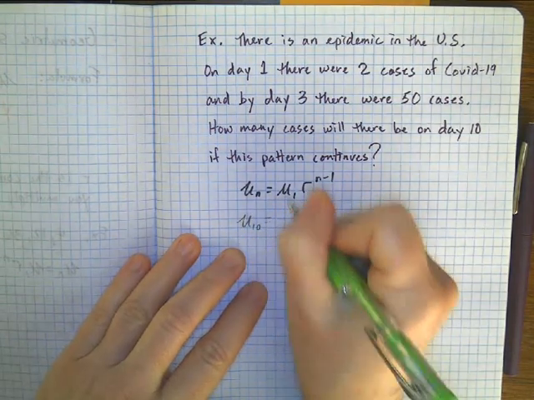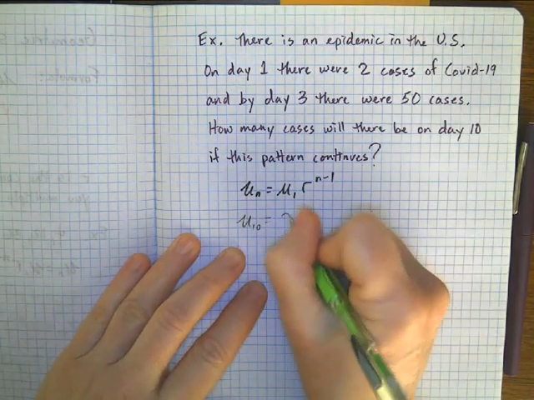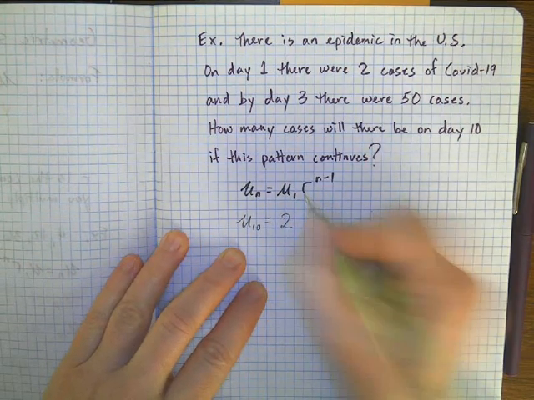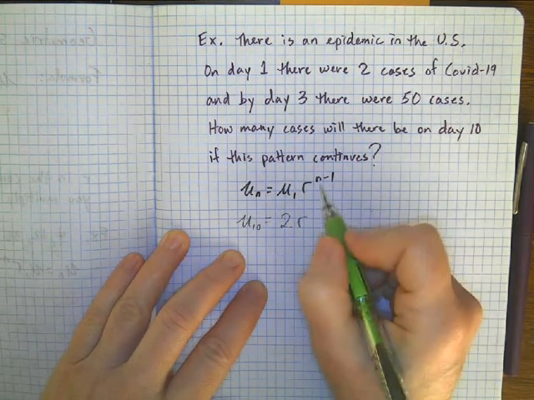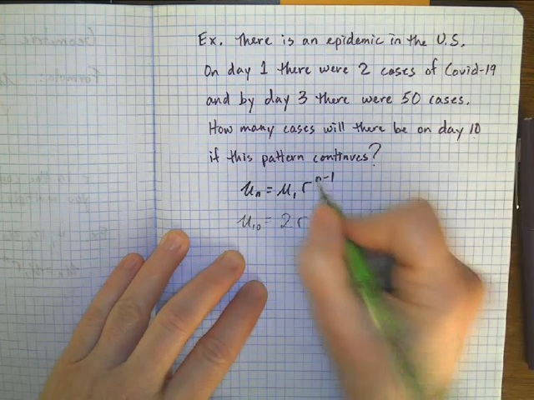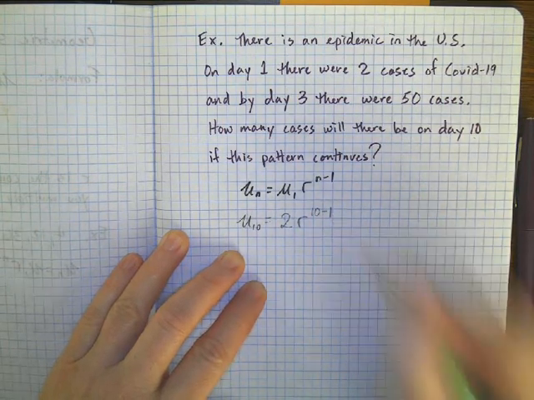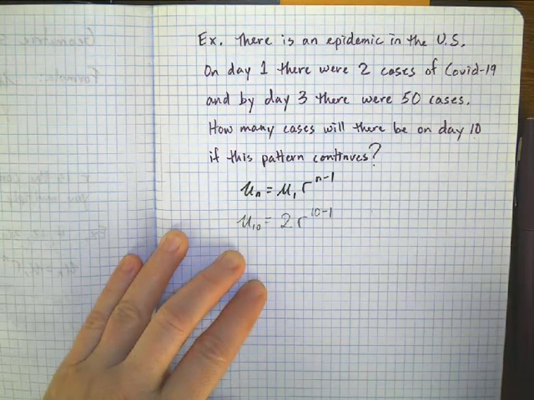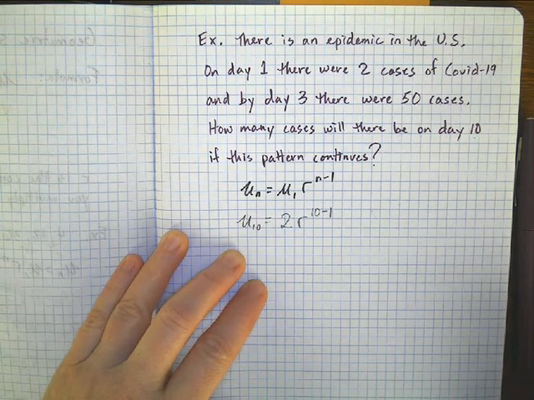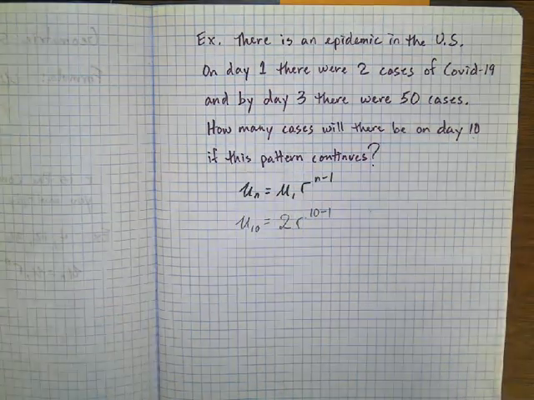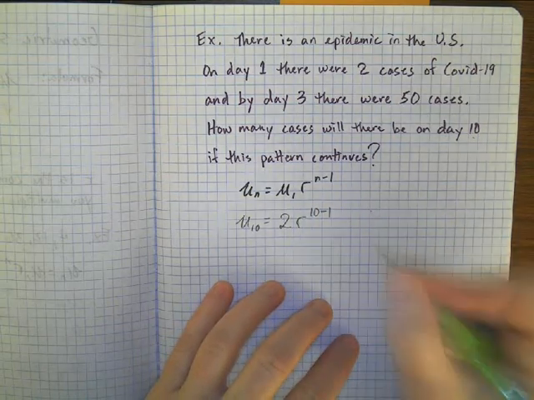We know on the first day there were 2 cases. We don't know what r is yet, but we do know we're looking for day 10, so that would be 10 minus 1. N is which day we're looking for, the term in the sequence. Okay, so how do we find r? So similar to what we did before, what is r?